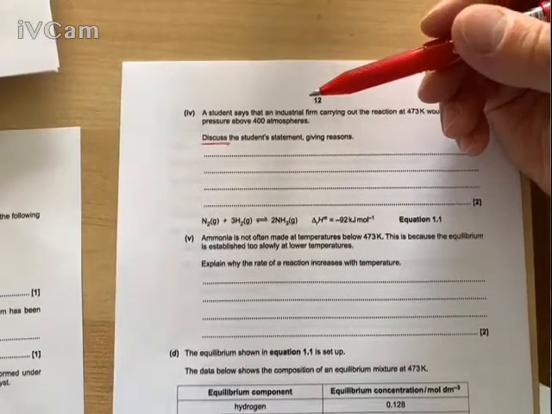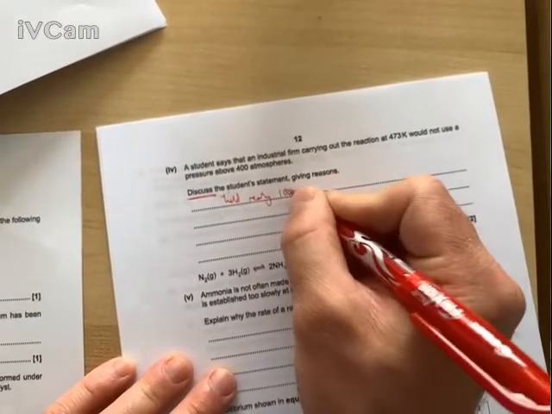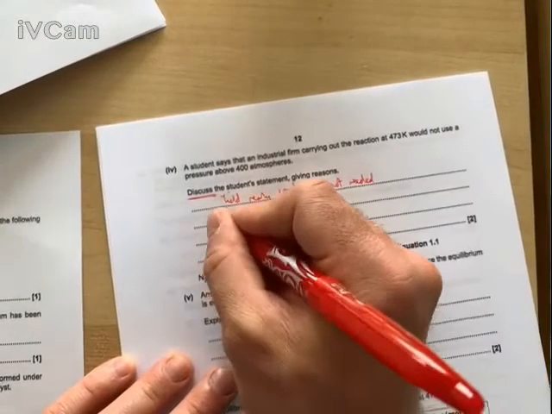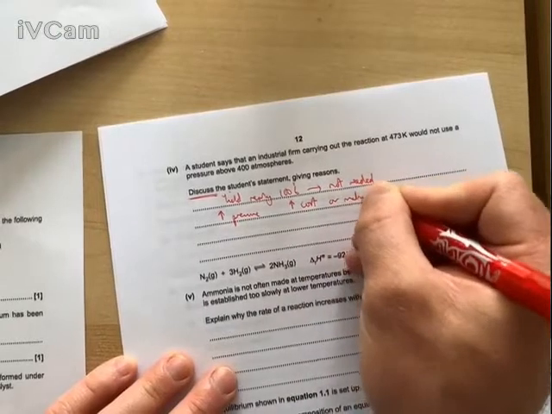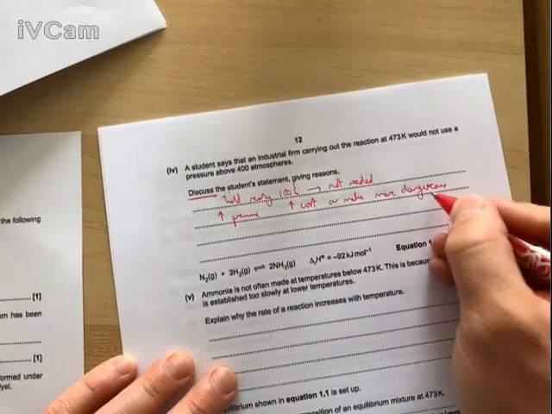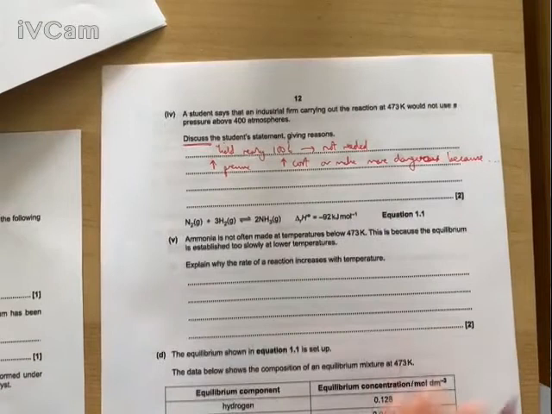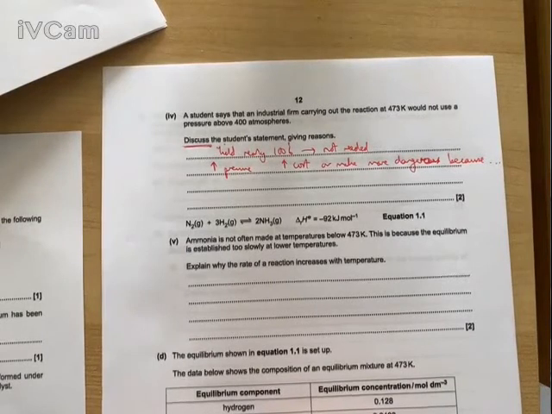So you could give reasons like the yield is nearly 100%, so it's not needed, something like that. And to increase the pressure would increase the cost or make it more dangerous. The good wording to use with pressure is that it's expensive to generate and maintain high pressures. It's good wording.